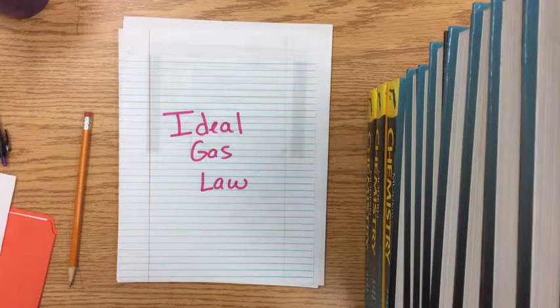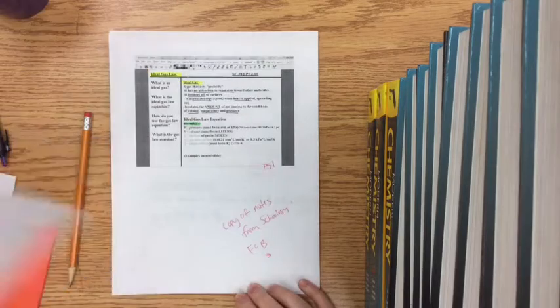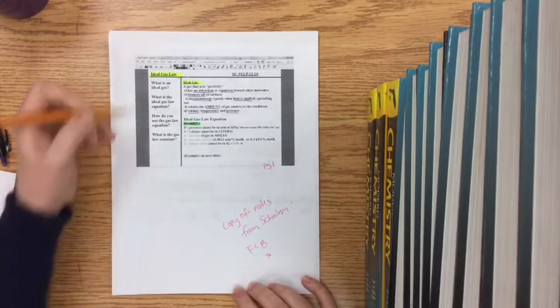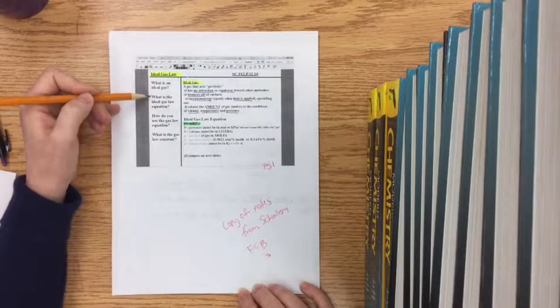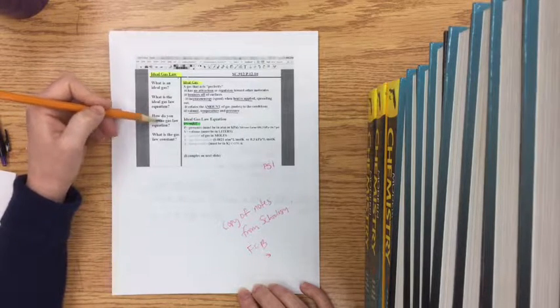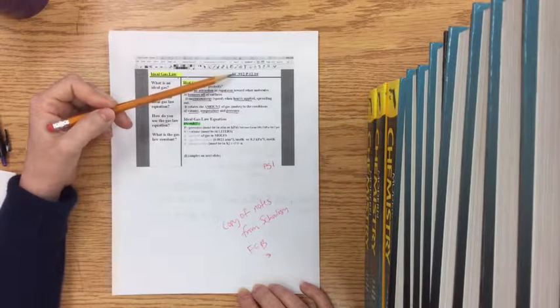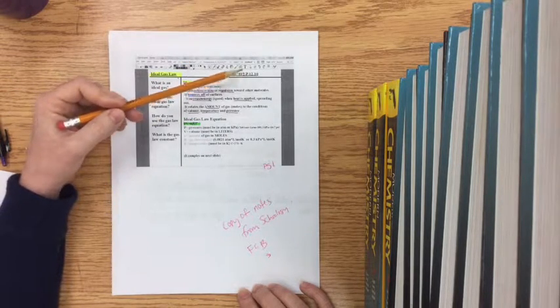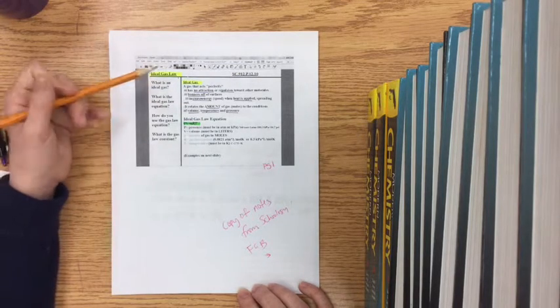All right, this is the ideal gas law video. So what we're going to learn about is the ideal gas law. If you'll turn in your notebooks to your ideal gas law notes, you will see that we have a couple of questions. What is the ideal gas law? What is the ideal gas law equation? How to use the gas law equation? And what is the gas law constant? Our state standard is SC.912.P.12.10, which has to do with amounts of gases.